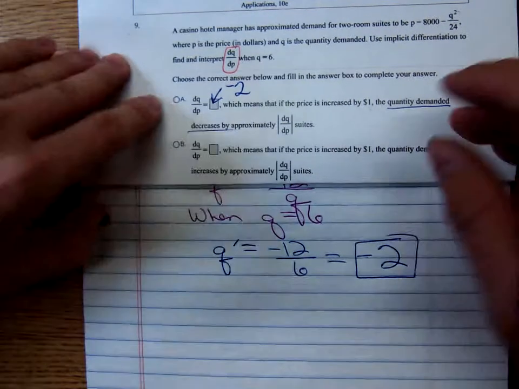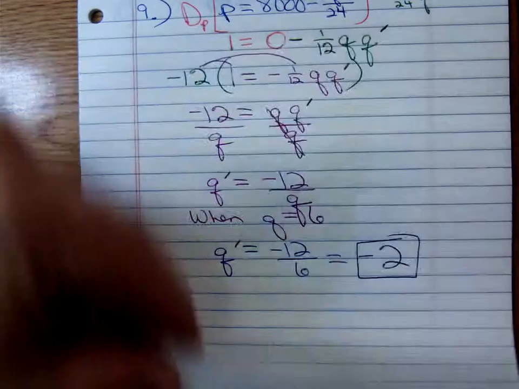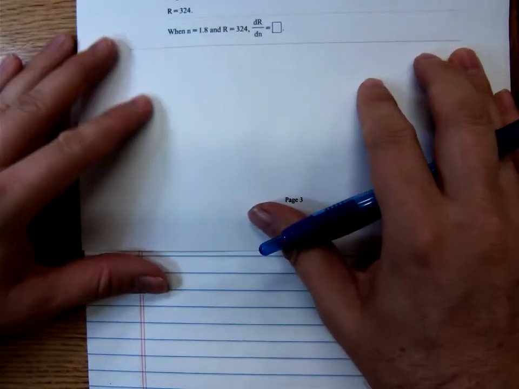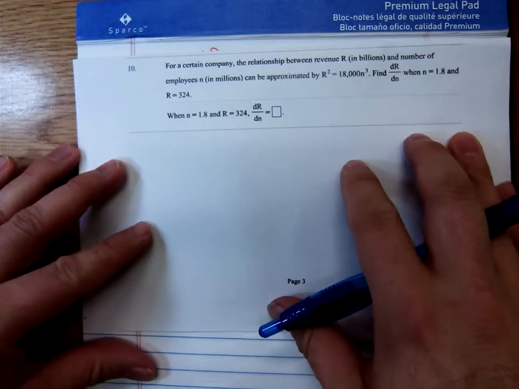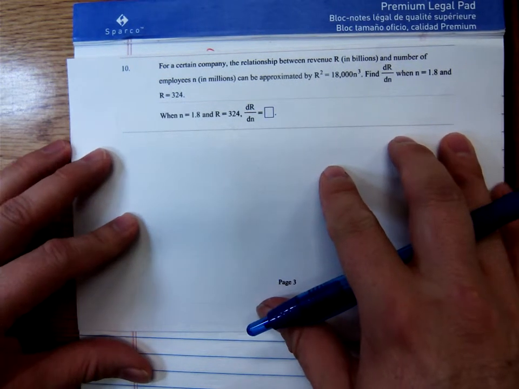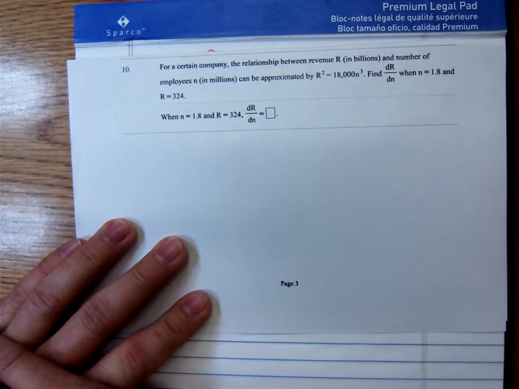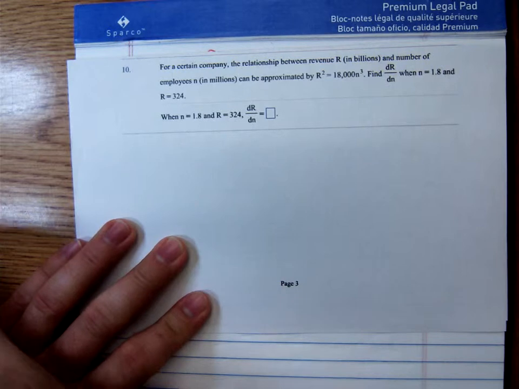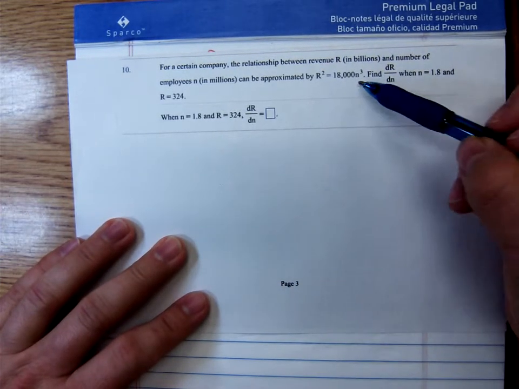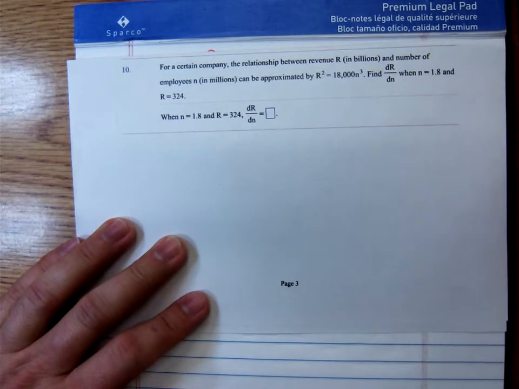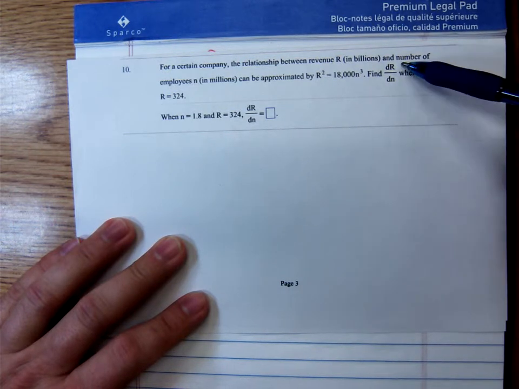Well, let's see if we have another one here. And let's see if y'all can read that any better than the first one. Once again, small print. For a certain company, the relationship between revenue in billions and number of employees in millions can be approximated by R squared equals 18,000 times N cubed. Find the derivative of R with respect to N.